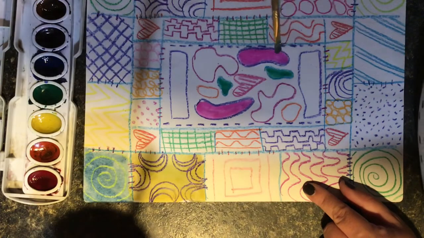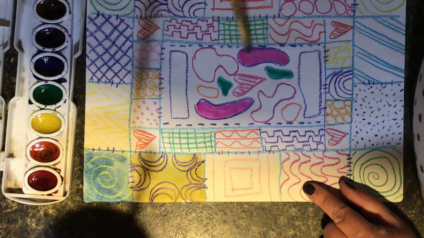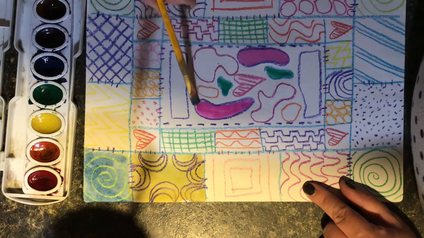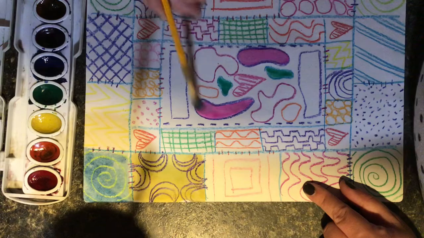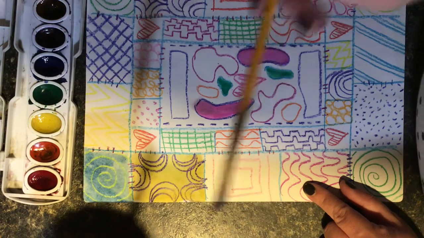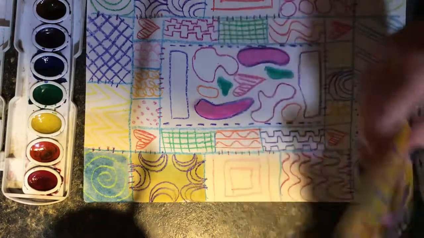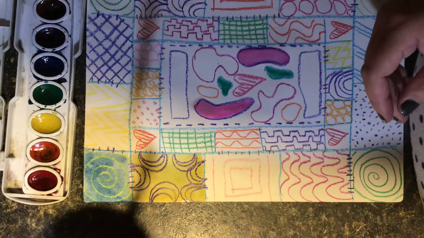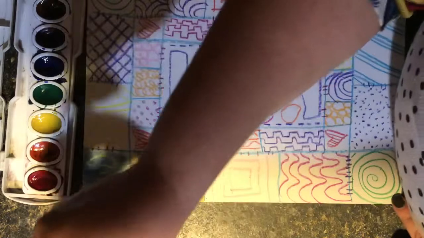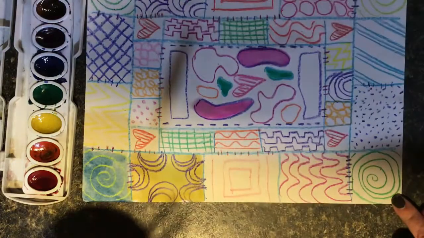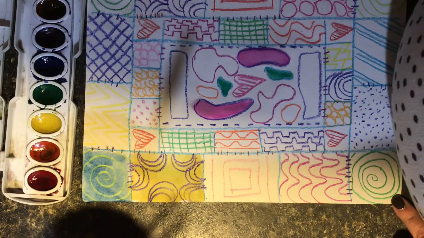Also remember, if you don't have watercolors, you can use your markers and just kind of go over your marker with some water, or you can use old dried up markers to make your own watercolor paint by just sticking a little bit into a little bit of water. All right, so I'm gonna finish painting this and show you my finished product.